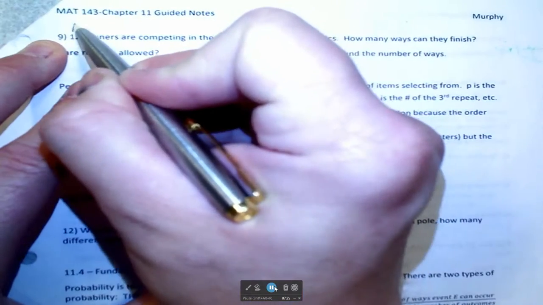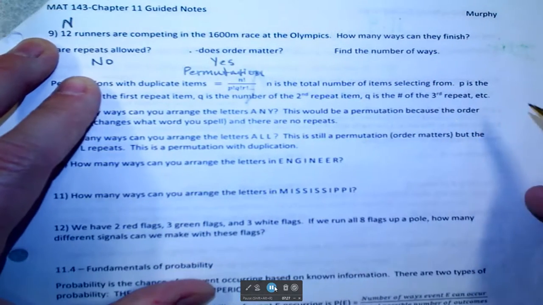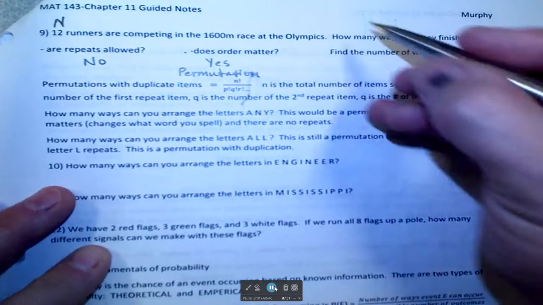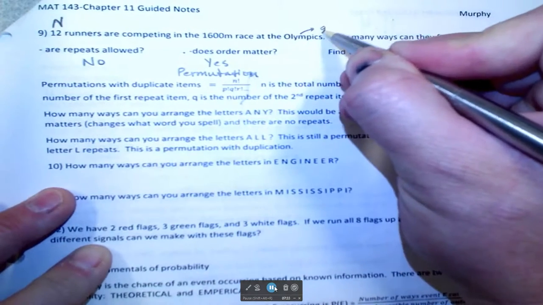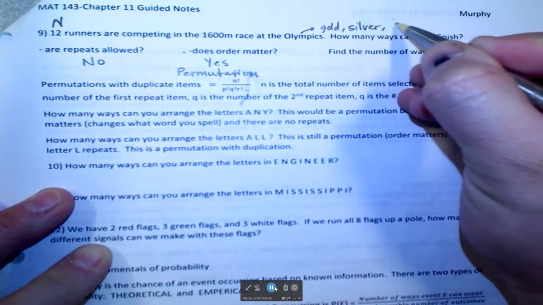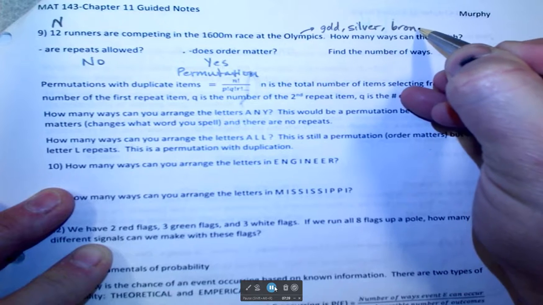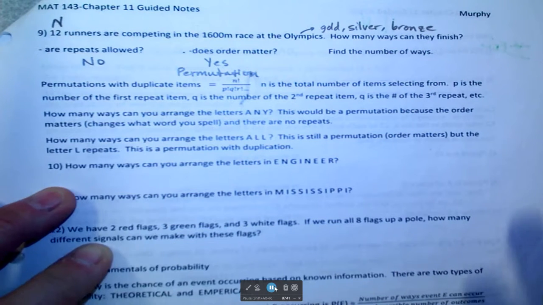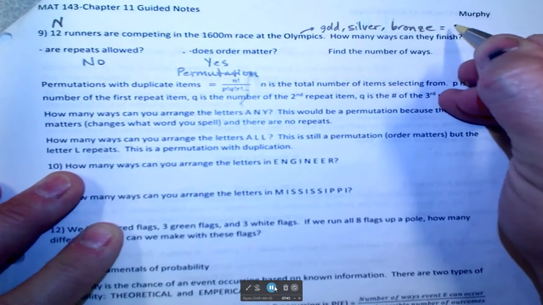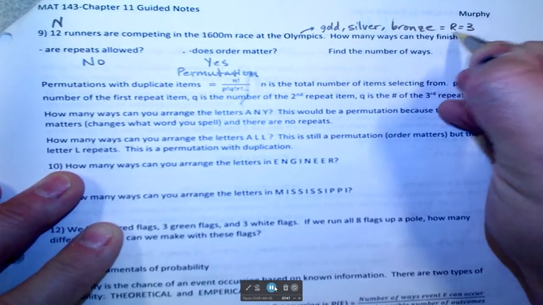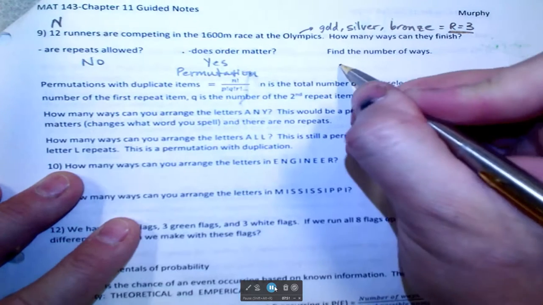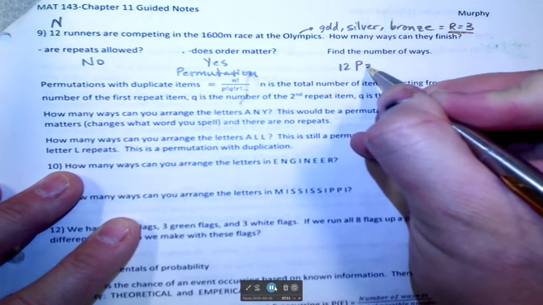That's going to be our N. And I didn't tell you this in the problem, but at the Olympics, what do we have? We have gold, silver, and bronze. So that makes R equal to what? R equals 3. So this is going to be 12P3.